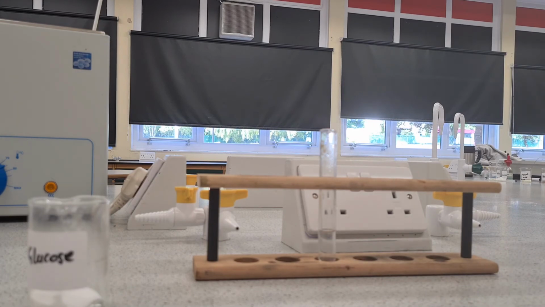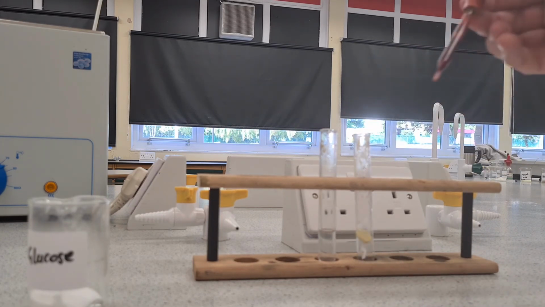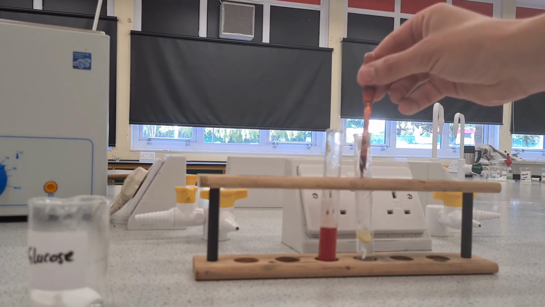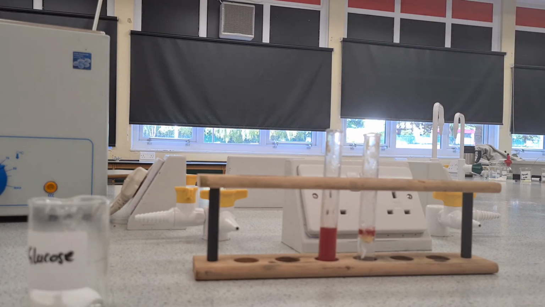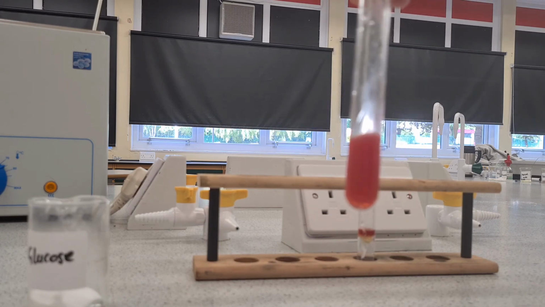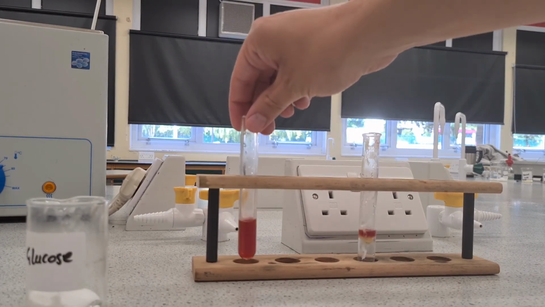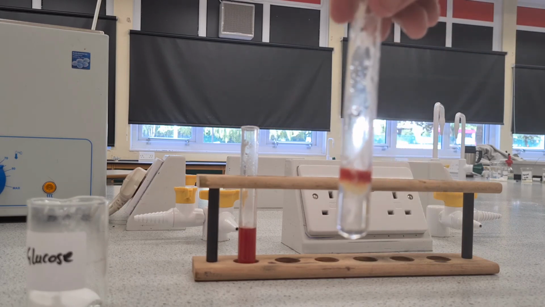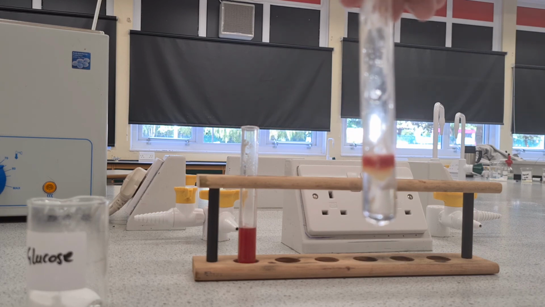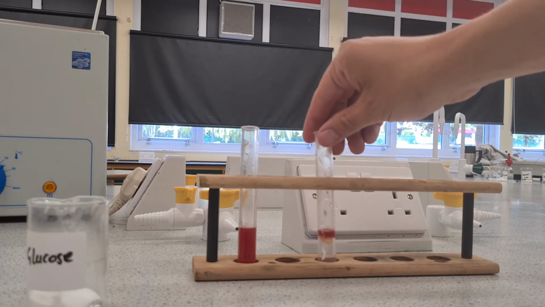And then what you will do is you add your Sudan III to the solution. So here's my Sudan III in this pipette. Add it to that solution, and then add it to this solution. And this is the difference between a fat, or something that's got a lipid in and something hasn't. This one does not. It's just turned the whole solution a red colour, whereas this one here has got a red band at the top. So a red band floating on the top of the solution means that it has a lipid present. And that is how you test for lipids.